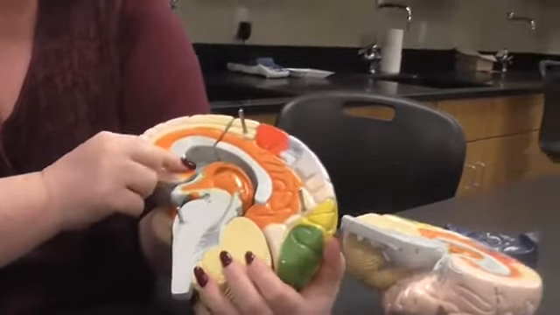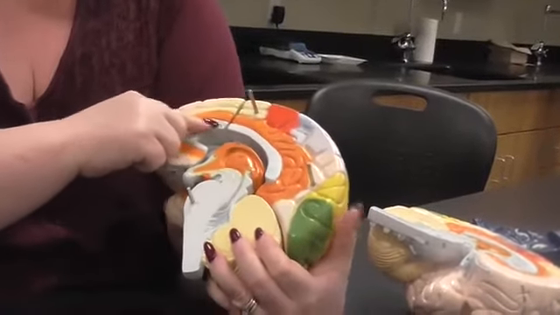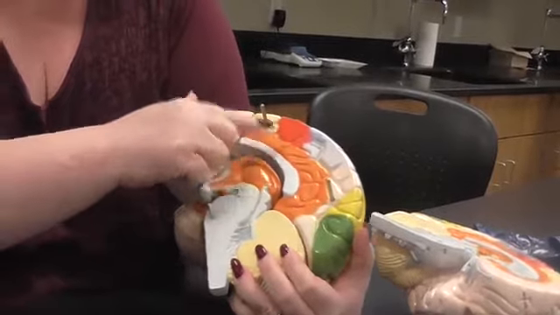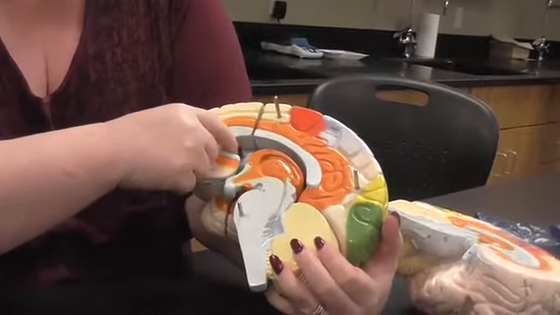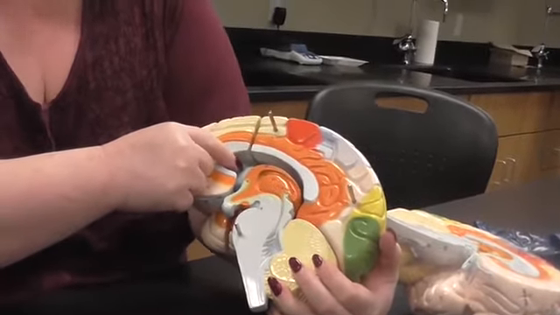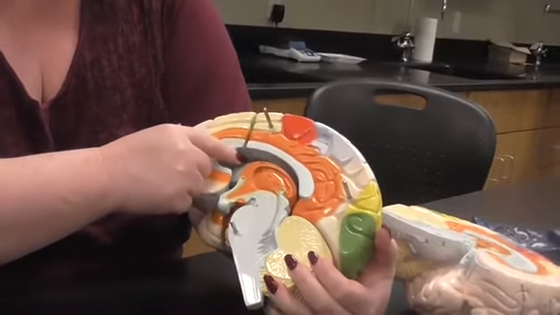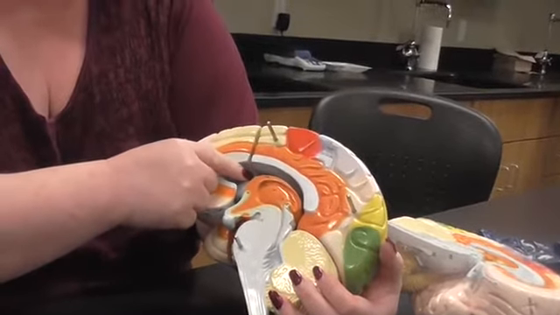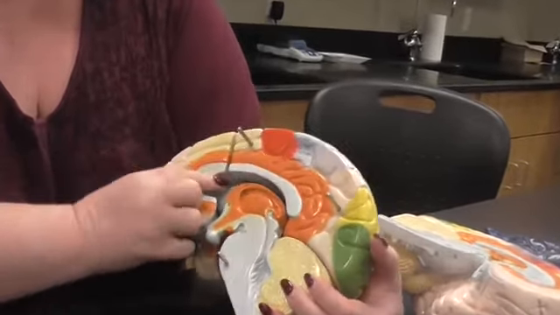Here I want you to look at this white track. Notice it kind of resembles the shape of a C. That is our corpus callosum. The space here is a lateral ventricle. Each of your cerebral hemispheres will have one, and in there you will find CSF.